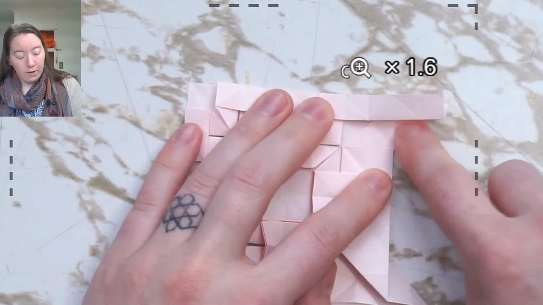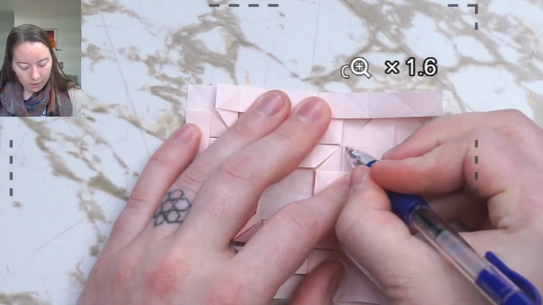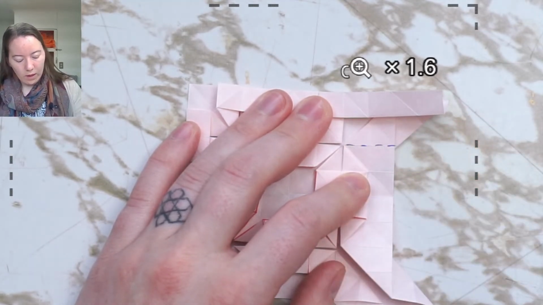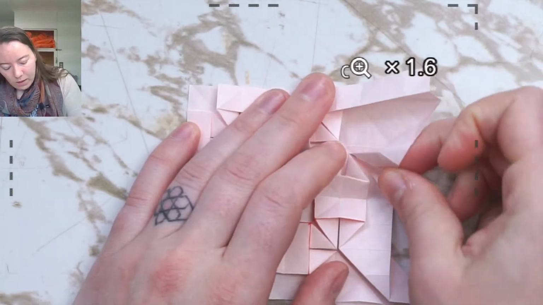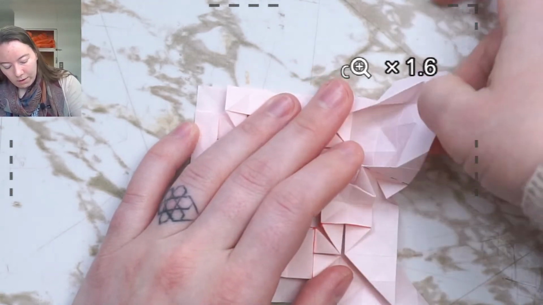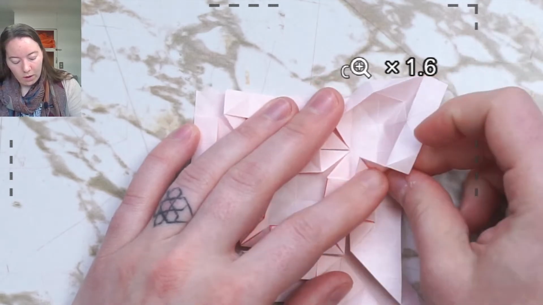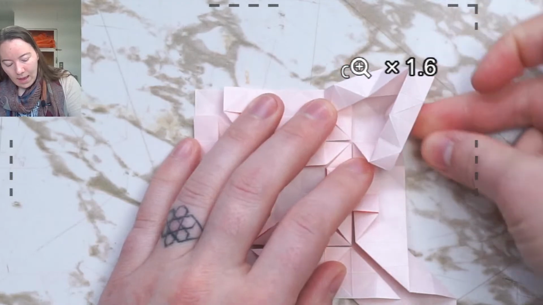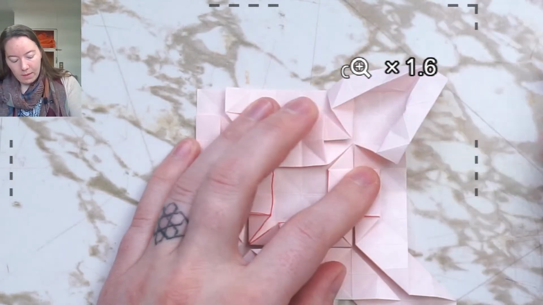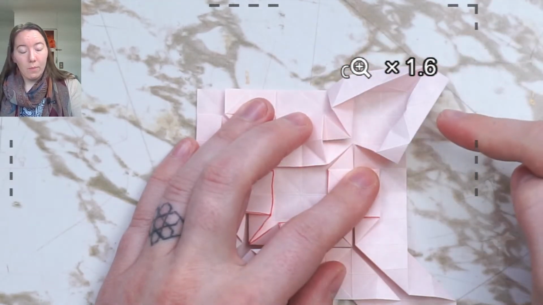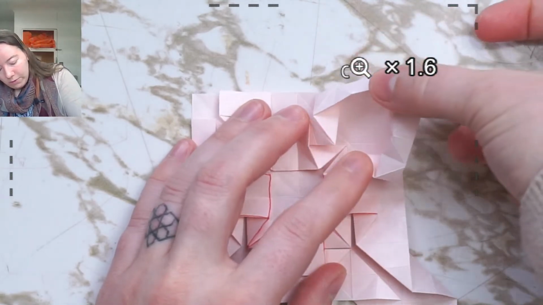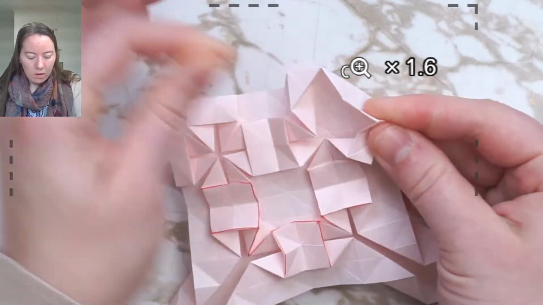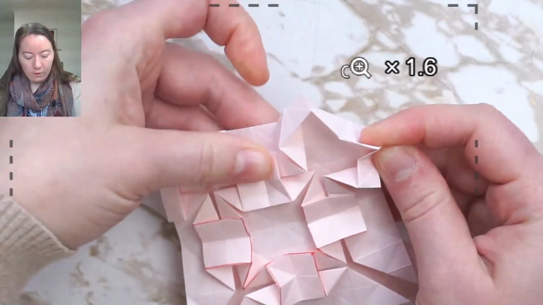Then for the other diagonal, I'm also pivoting. I've got that valley coming straight to the pointy end. My mountains are coming off one spacing away from the valley. And I have a bit of a dilemma with this section above, which I will resolve by forming what I can of those little squares.